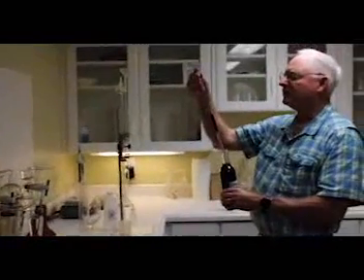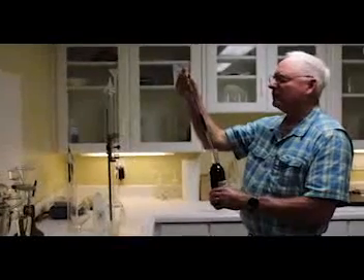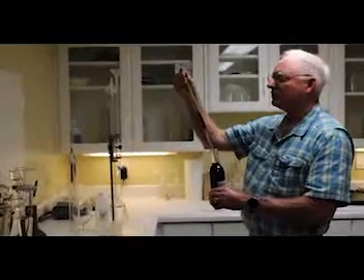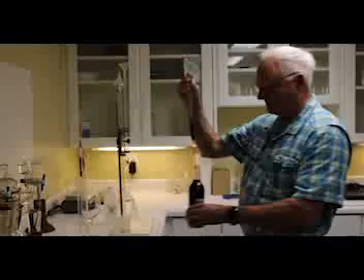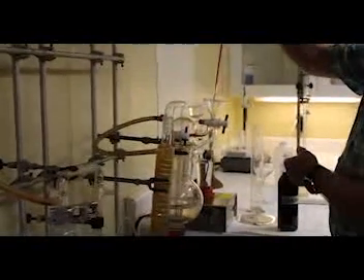So we have a 10 ml sample. Notice that I ran the wine through the pipette first. It's always good to have good lab technique. Make sure your sample is what you're running and not contaminated by a previous sample. So there's 10 mils going in.